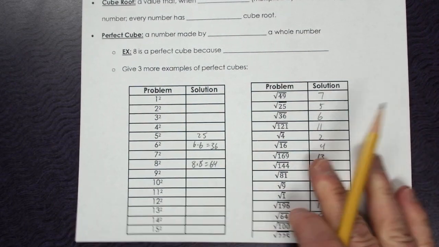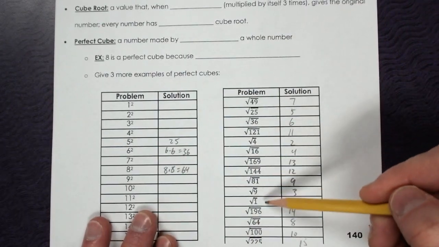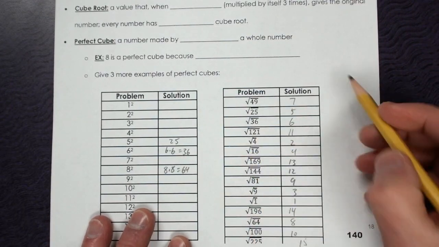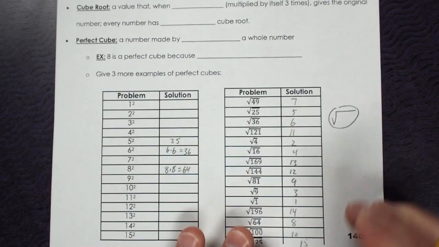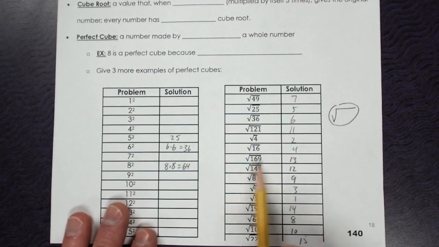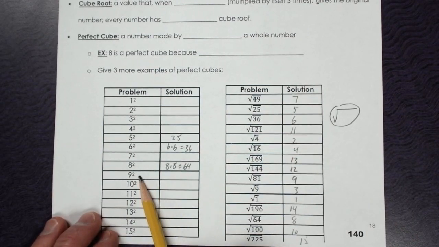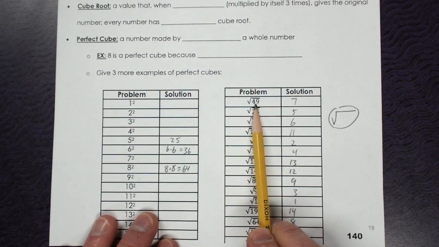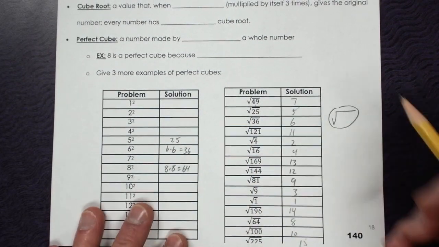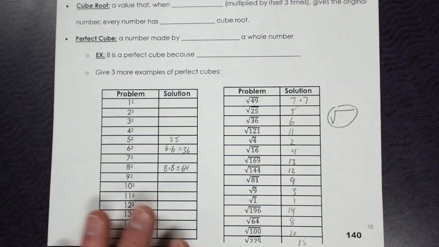Now, on the right side, this is the square root. They're written in a radical form. This is a radical, and the numbers are placed inside. So you're going to go opposite of this side. Let's just pick out a couple. The square root of 49 is 7. Why? Because 7 times 7 gives you 49.